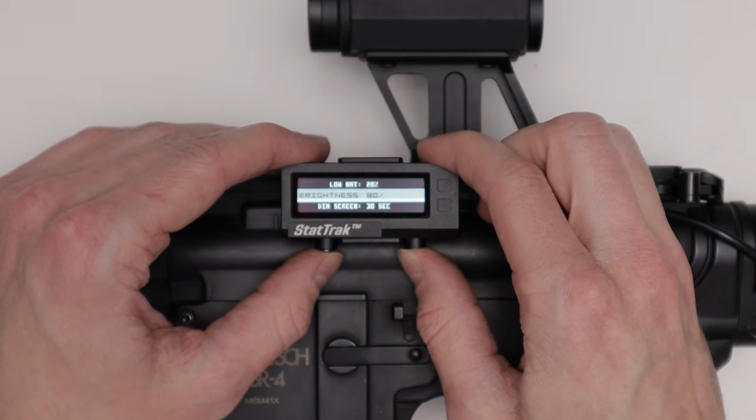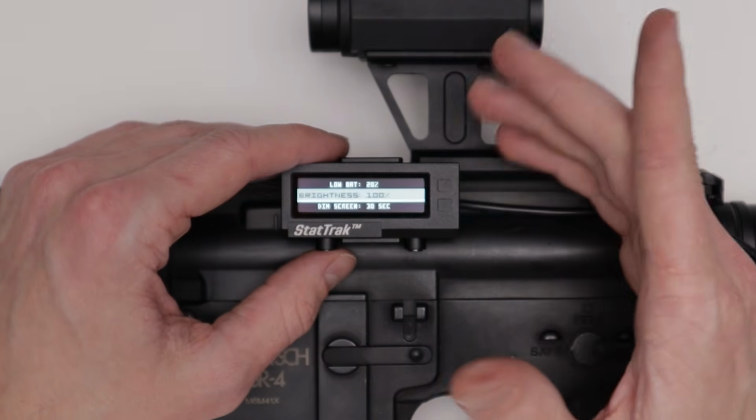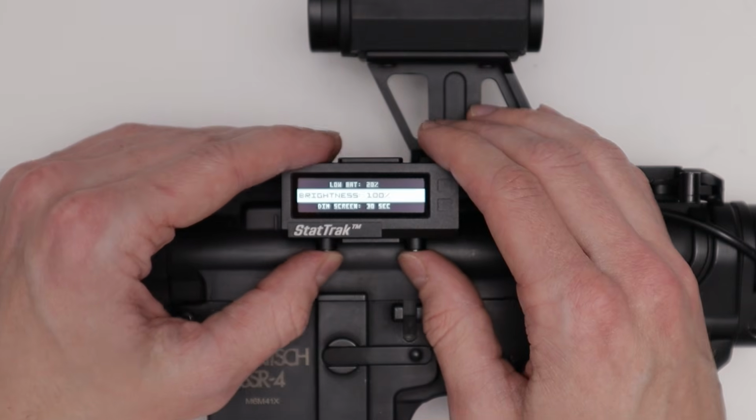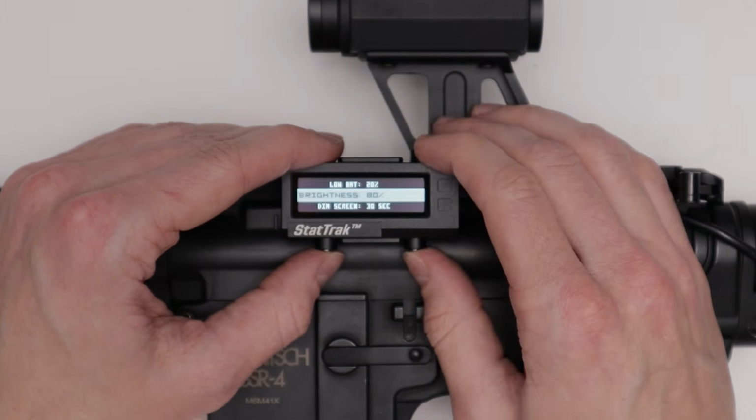Here we can adjust the brightness. You can obviously adjust this setting accordingly. If you're playing outdoors in the bright sun, you might need to go up to 100%, but we recommend keeping it slightly down, closer to 80%.